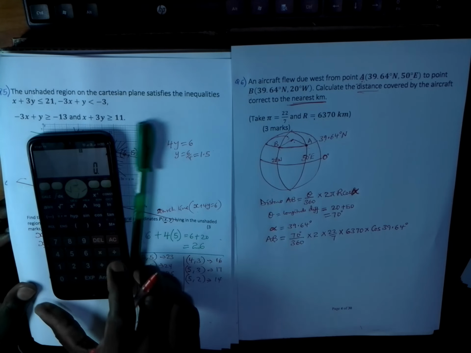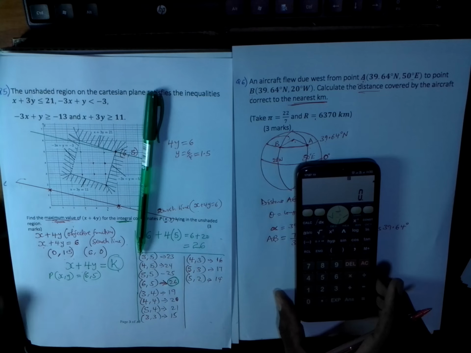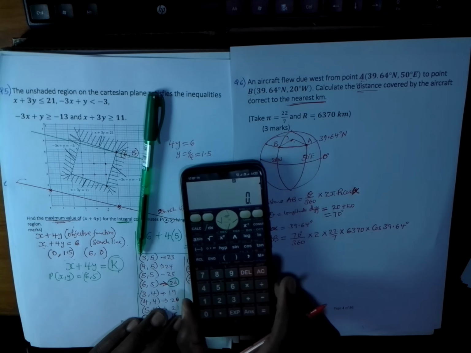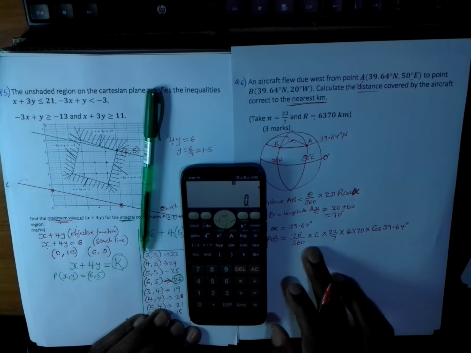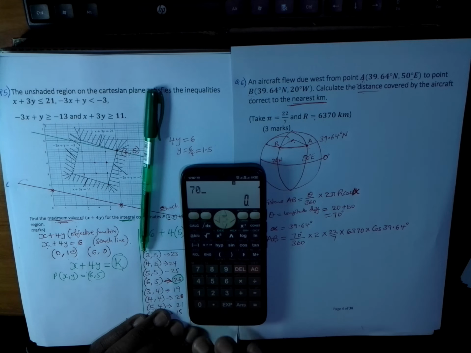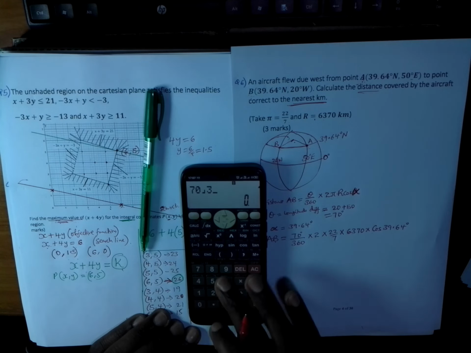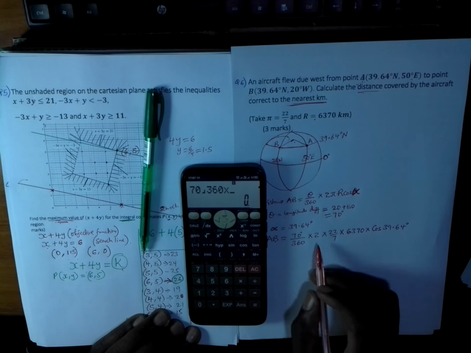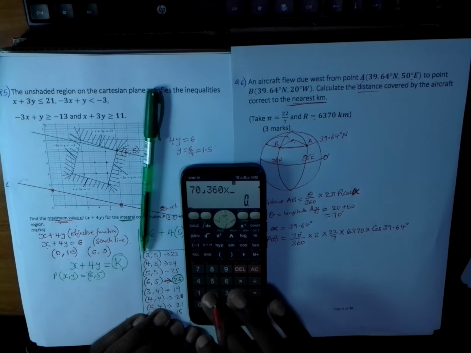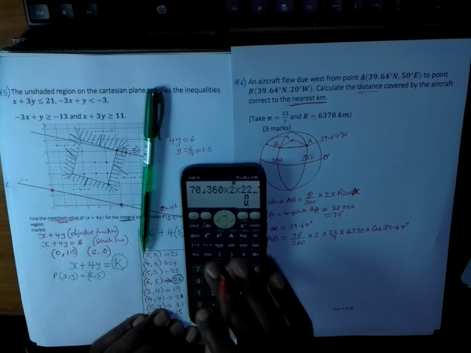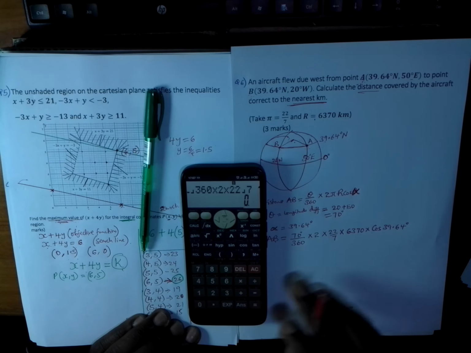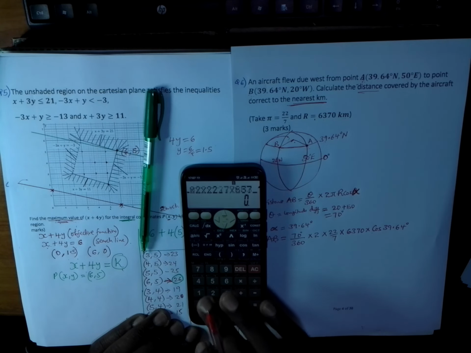So we can work it out and see what we are going to get. So 70 over 360 times 2 times 22 over 7 times 6370.